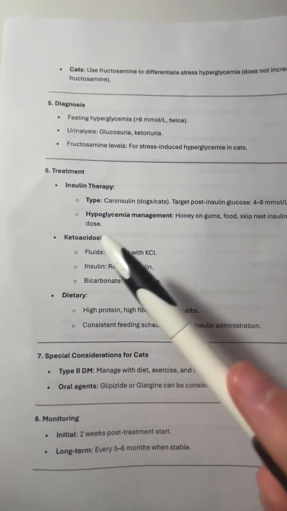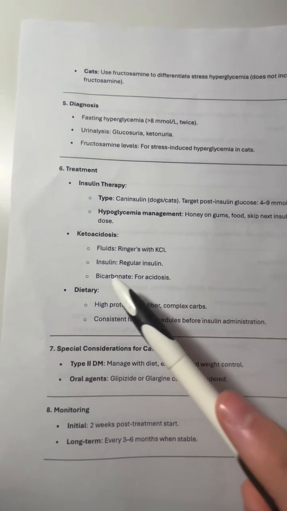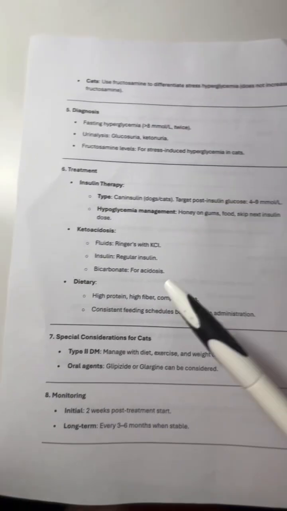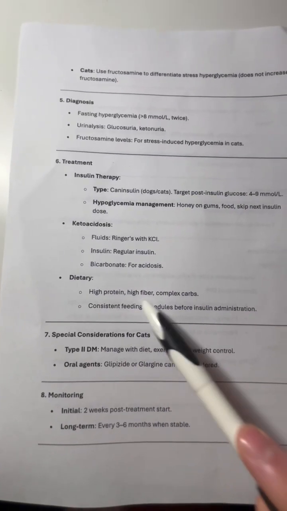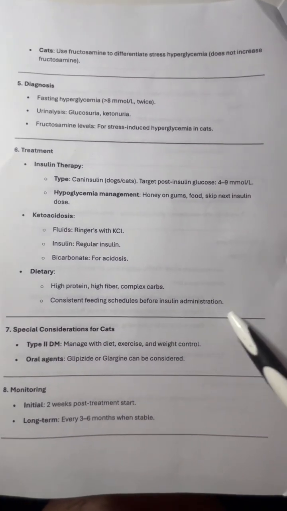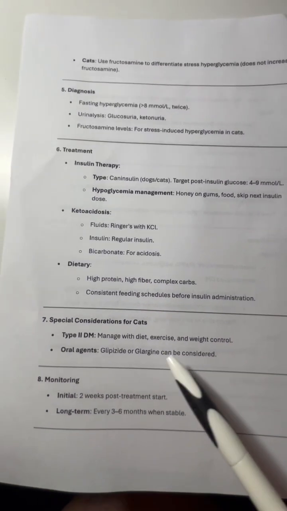In the case of ketoacidosis, give fluids, so give Ringer's with potassium chloride, give insulin regularly, and bicarbonate for the acidosis. The diet of a diabetes patient should have high protein, high fiber, and complex carbs. Have consistent feeding schedules before insulin administration. Patients with type 2 diabetes, manage their diet and make sure they exercise and lose weight.